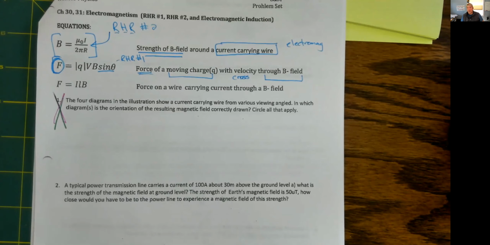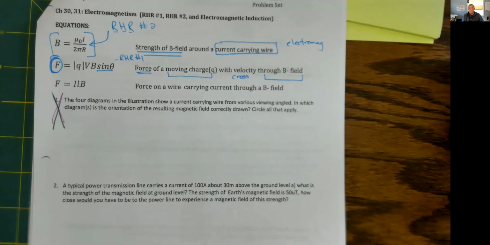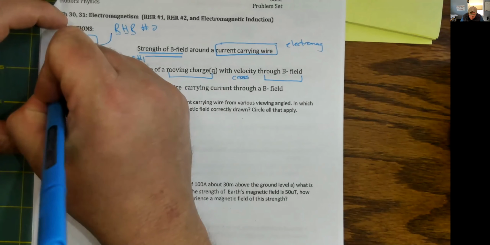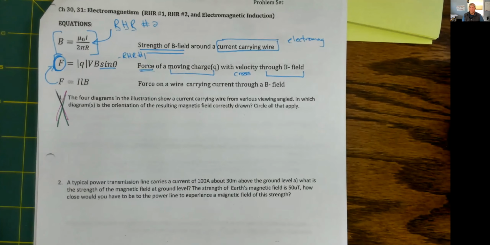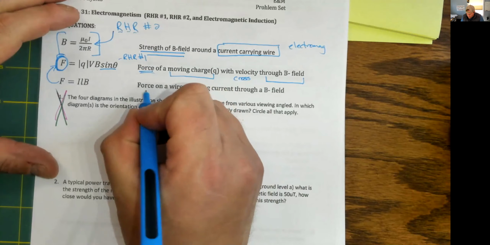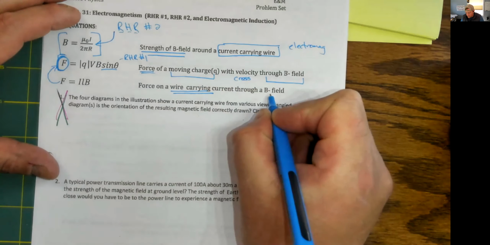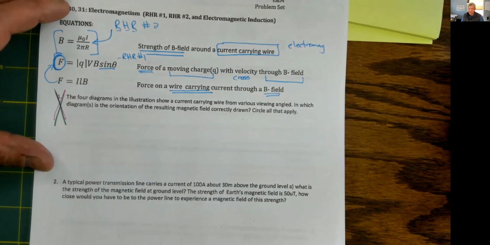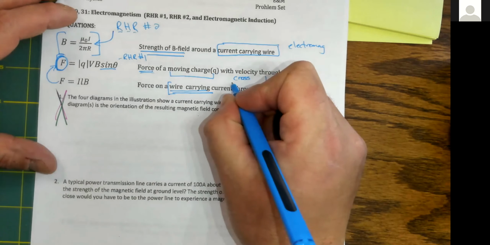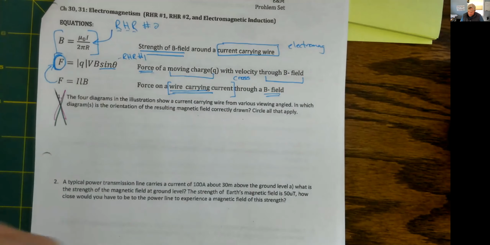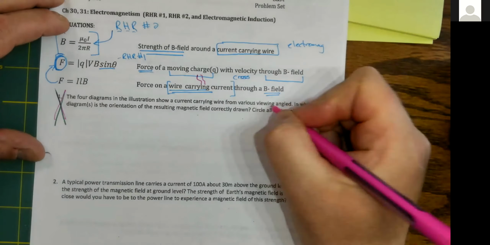Okay? Now, I want to briefly show you that F equals ILB is another version of the exact same formula. Apparently, it's used, instead of bare charges moving through outer space or through a vacuum, when a wire is carrying current and you put that wire into a magnetic field. So a wire carrying current should be the same as moving charges because that's what electricity is. And it seems like it should be the same principle. So if you think about what these letters stand for, and I have to explain one or two of them, they look like they're not the same, but they are.